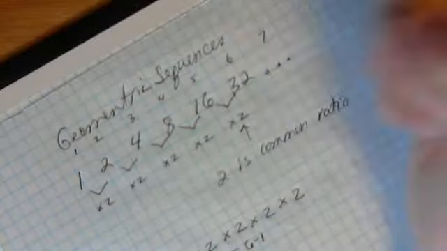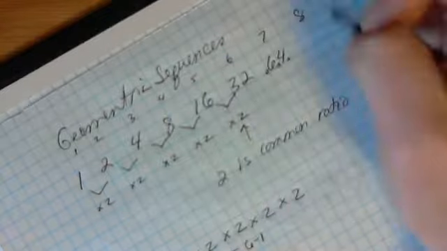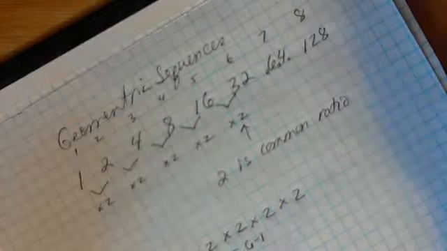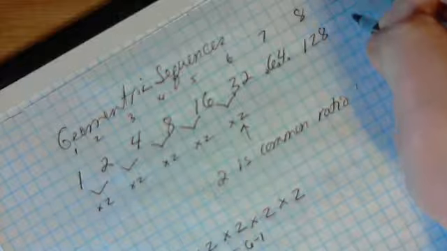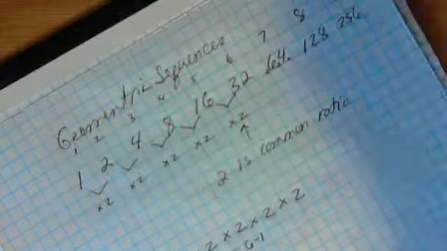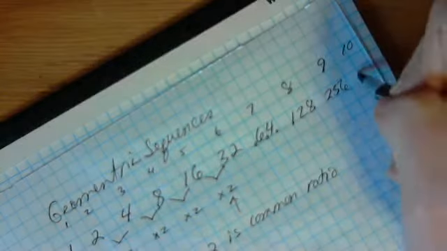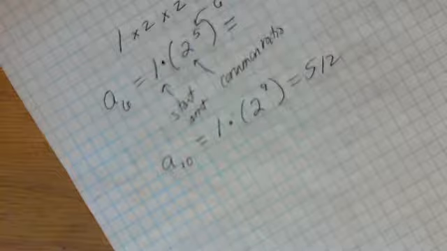So let's extend this pattern. 7th term will be 32 times 2, which is 64. The 8th term will be 2 times 64, which is 128. The 9th term will be 2 times 128, which is 256. And the 10th term will be 2 times that, which is indeed 512. So the formula works. Let's put it in general terms now.